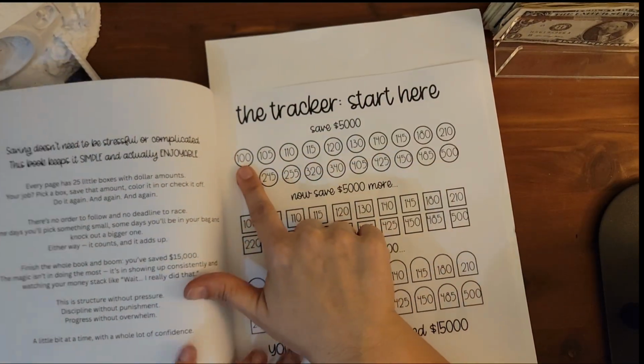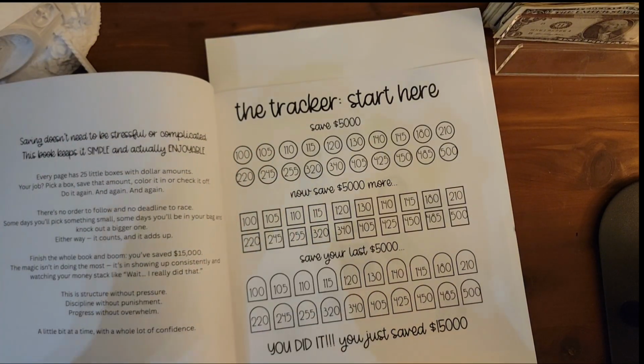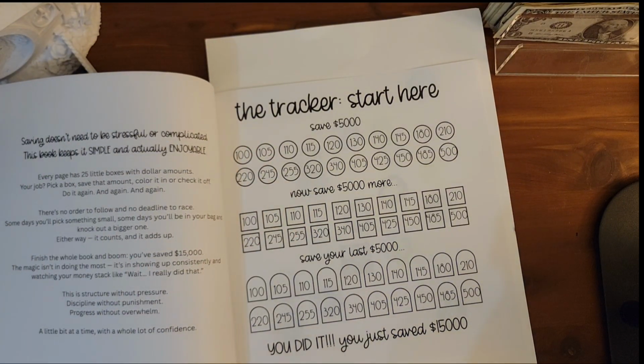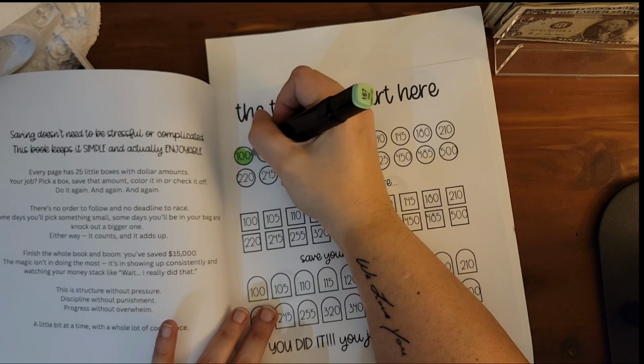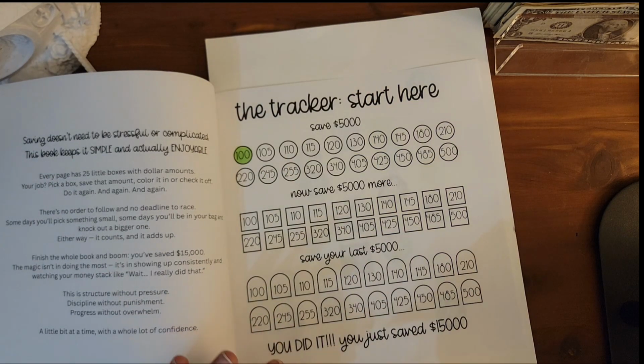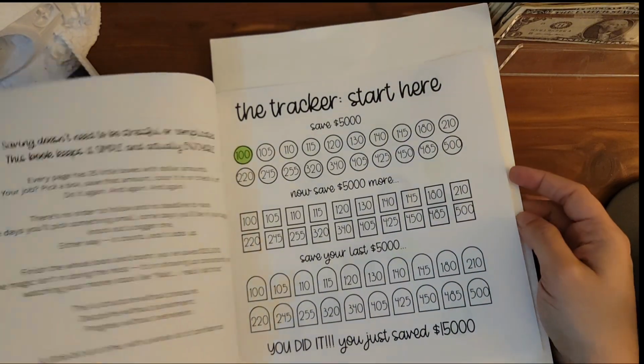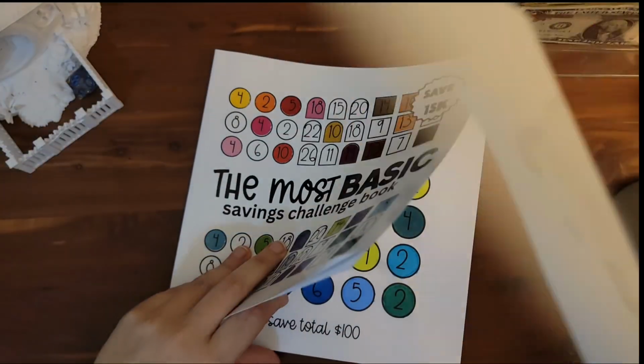We're done with the first 100, so we can go ahead and color in the 100. Ta-da! That's pretty cool. I'm pretty excited about that.